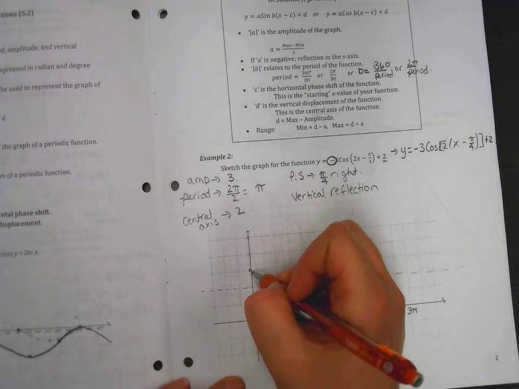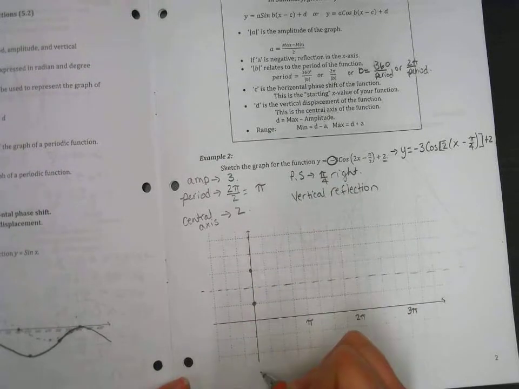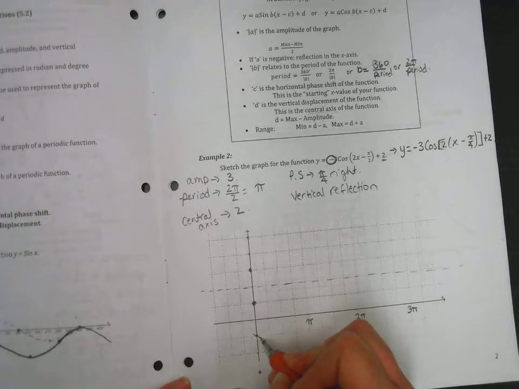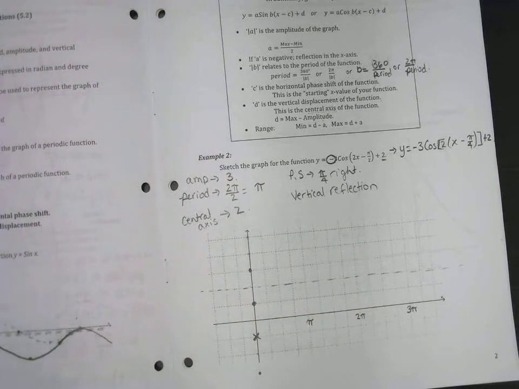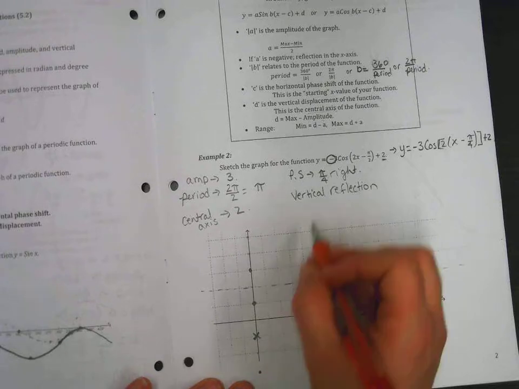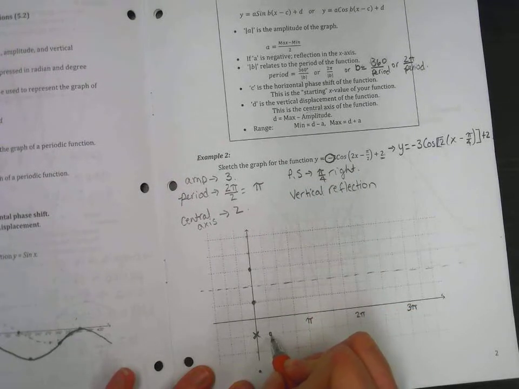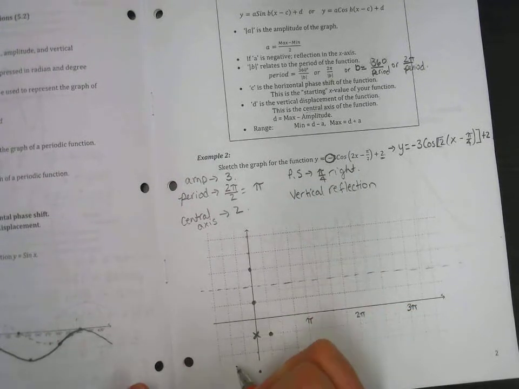Then I need to reflect it, which would be here, and then I need to move it up 2, 1, 2. So this is kind of the start point of my graph. Now I'm going to move it over my phase shift. So technically this is now my new start point.